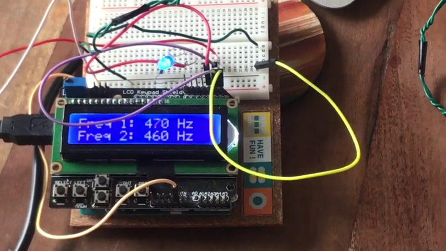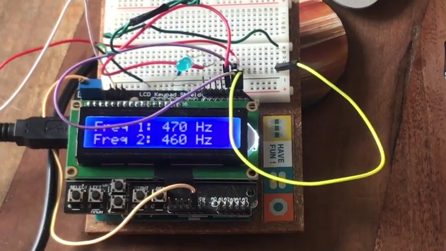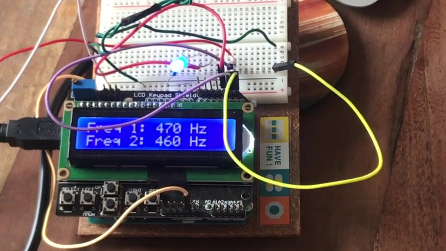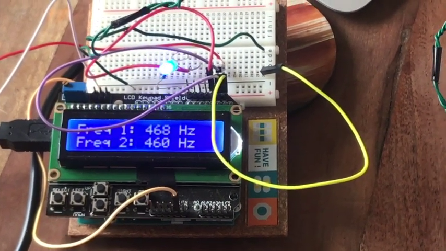So here we can hear the high frequency beats. And now the frequency of the second speaker starts to decrease again, so our beat frequency will get lower.